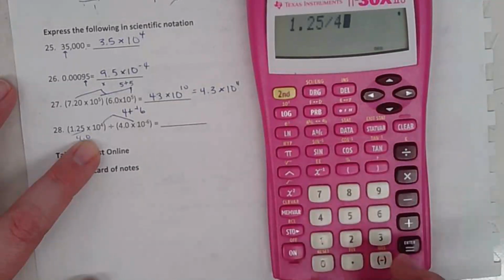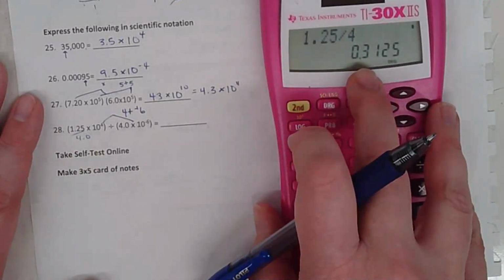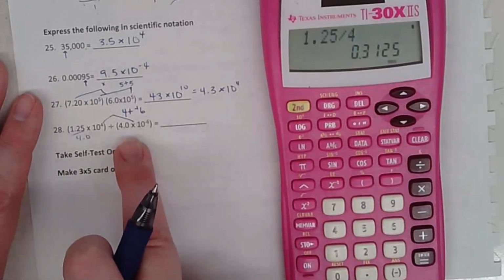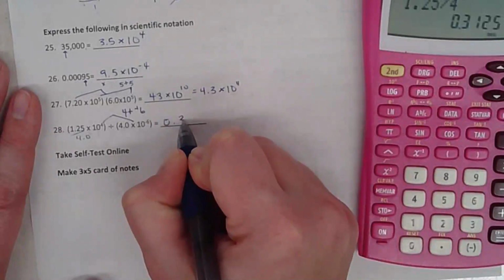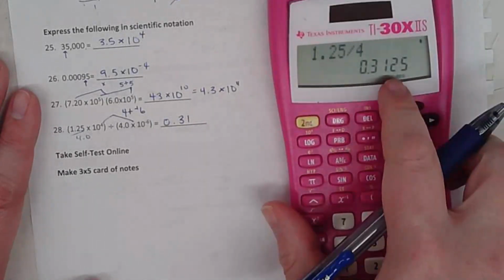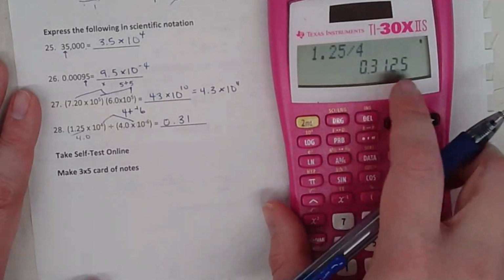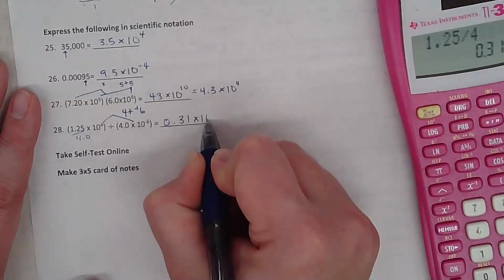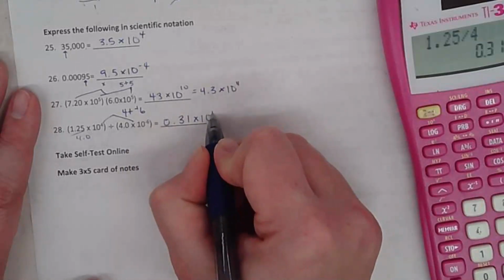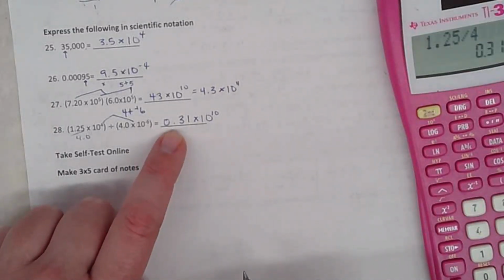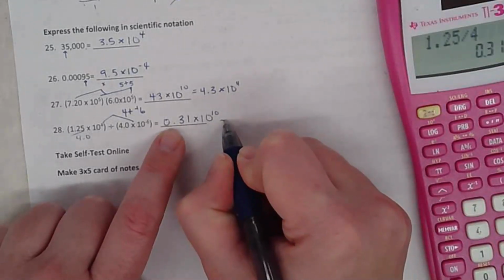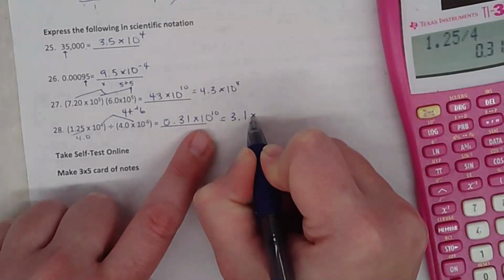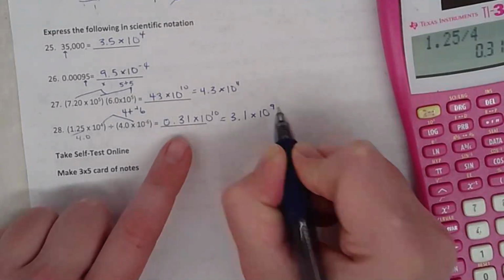1.25 divided by 4. Too many significant figures, right? This one has 3 and this one has 2. So I can only keep 2. So that would be 0.31 because 25 does not round that up. That just stays 0.31. Times 10 to the, we said 4 plus 6 is 10. However, I can't leave it like this, right? I have to have a 3 in the front. I can't have a 0 in the front. So that becomes 3.1 times 10 to the 9th.